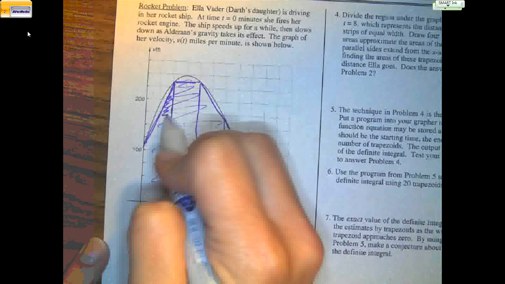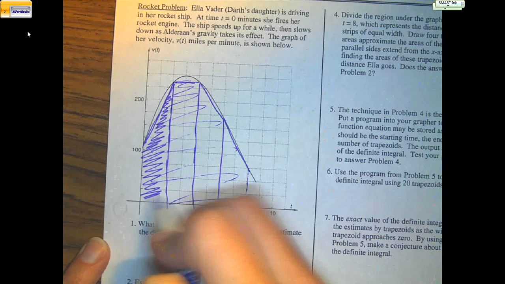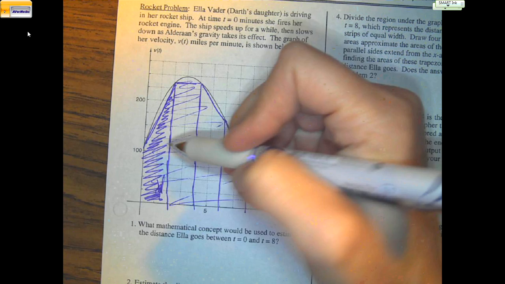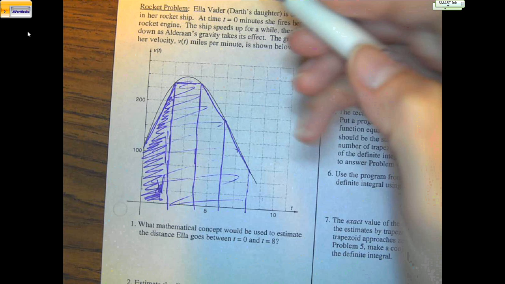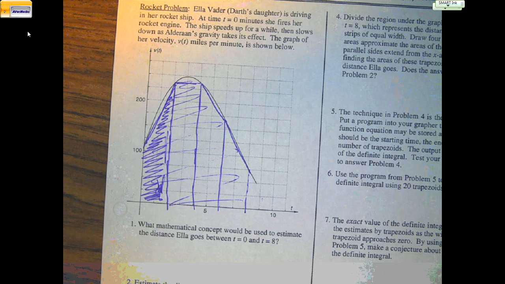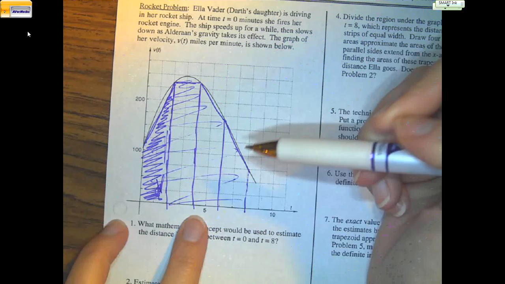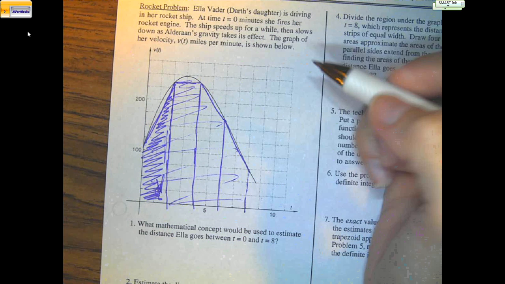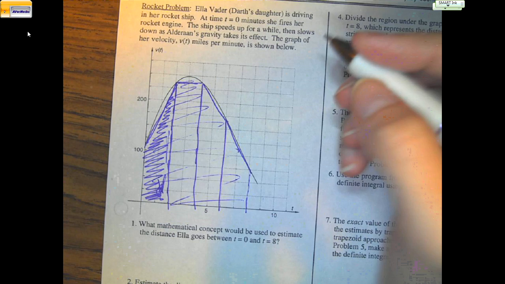So this little guy right here is 1 trapezoid. Does everybody see that? It's on its side. So we could do that. Would the area be more or less accurate if I made more trapezoids? Like, what if I split them all in half? Yeah, it'd be even more accurate, right? So the more trapezoids you have, the more accurate it is going to get.